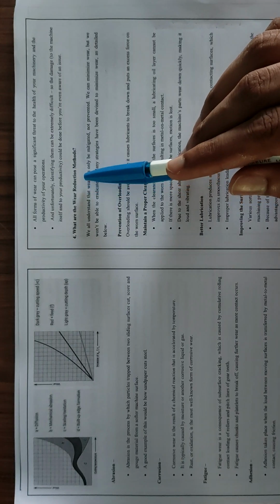What are the wear reduction methods? We all understand that wear can only be mitigated, not prevented. We can minimize wear, but we won't be able to eradicate it. Many strategies have been devised to minimize wear, as detailed below.